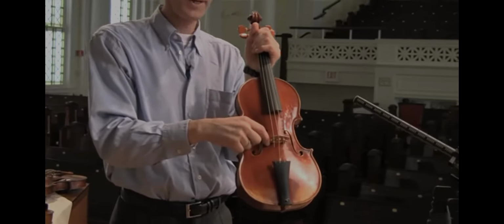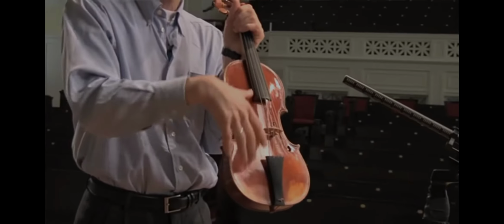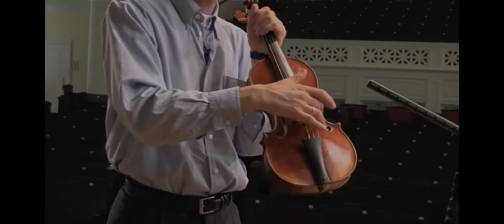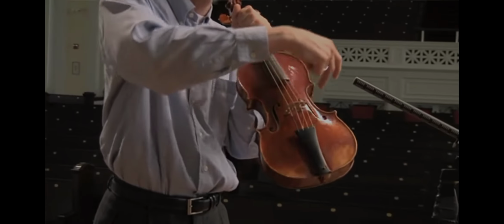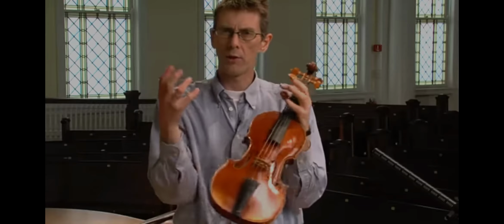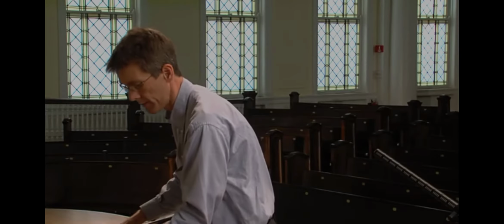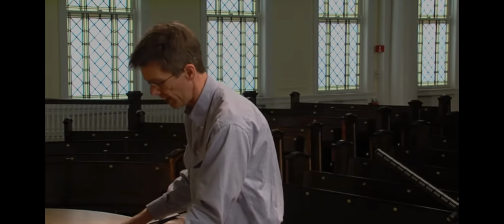And internally, the bass bar, which runs on the bass side of the instrument but only on the top plate, and the sound post, which runs between the bottom and the top, were both lighter in construction. They're the main differences in the violin. I mean, the basic shape looks the same now as it did when Stradivarius was making Baroque violins.